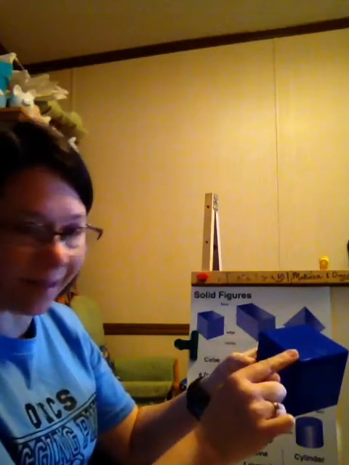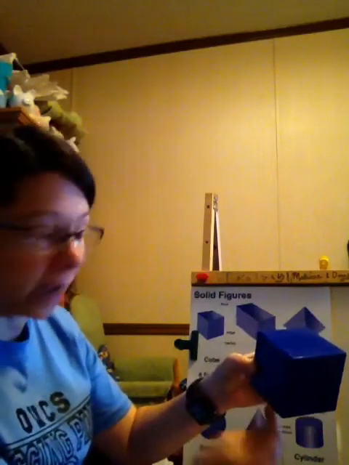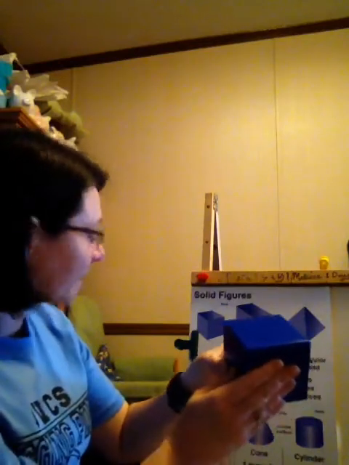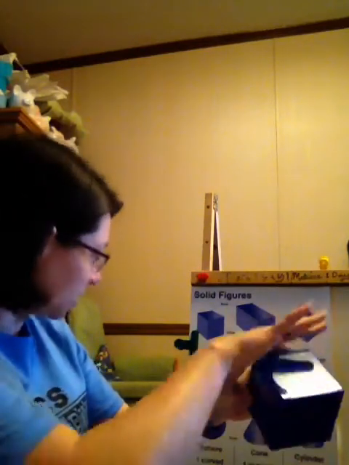It has 12 edges. And an edge is where the 2 faces come together. This is an edge. My 2 faces meet here. This is an edge. I'm sorry this is hard to see. This is an edge. This is an edge, and then down each side. So a cube has 12 edges.